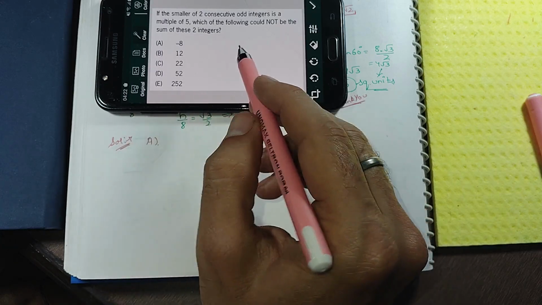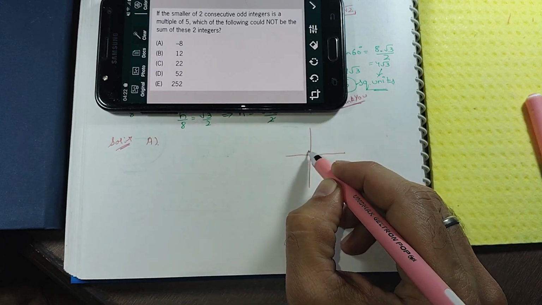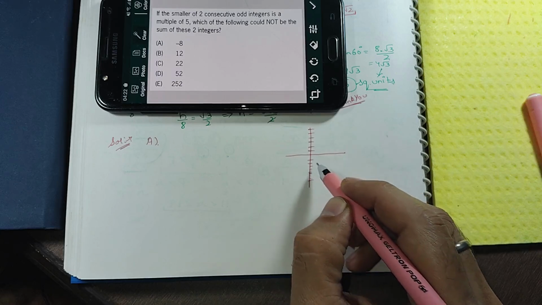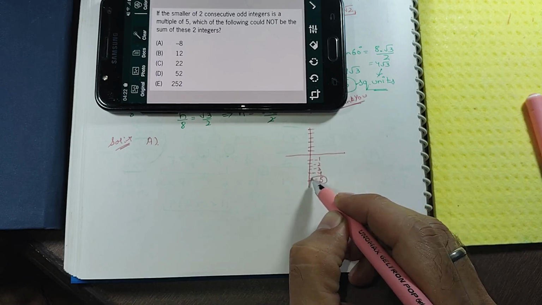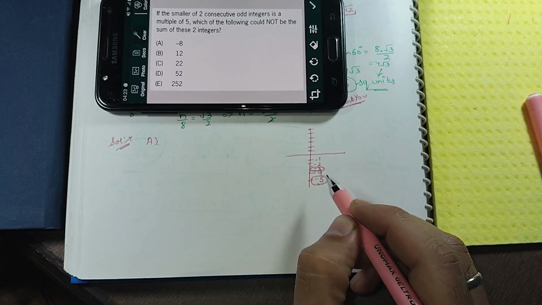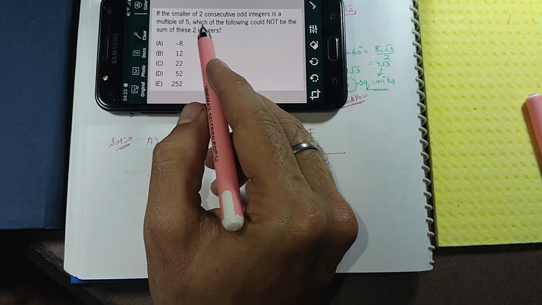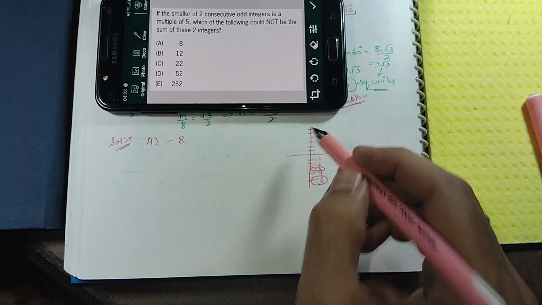Now in order to have the sum minus 8, see, for the number system I told you that if we take positive in this direction, negative in this direction, now minus 1, minus 2, minus 3, minus 4, minus 5. Minus 5 is the smaller one, so the larger one will be minus 3, and minus 3 and minus 5 is minus 8. Since there is no reference of sign, we will be taking the negative number line as well as the positive number line.